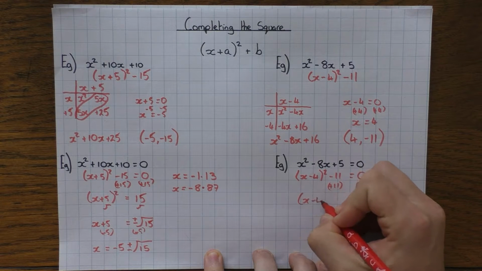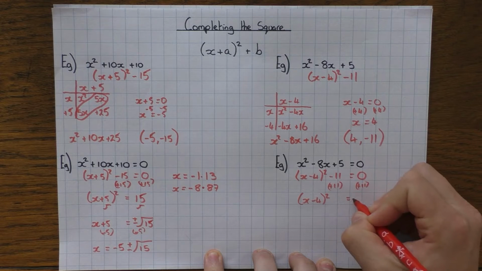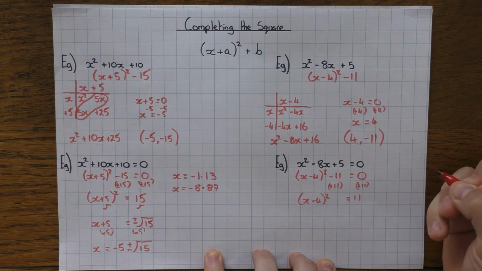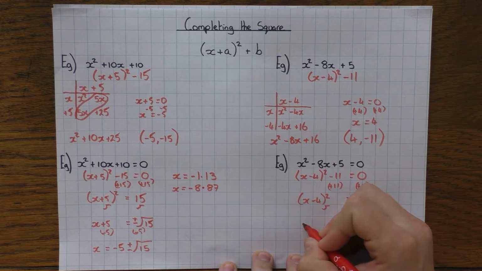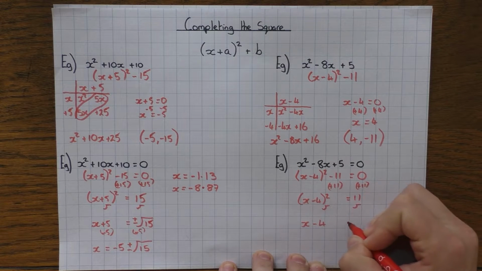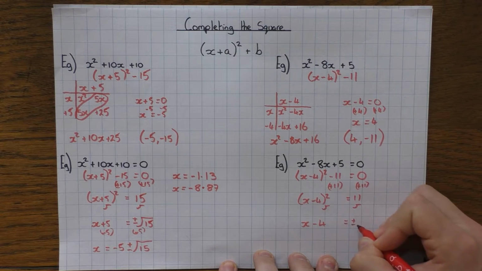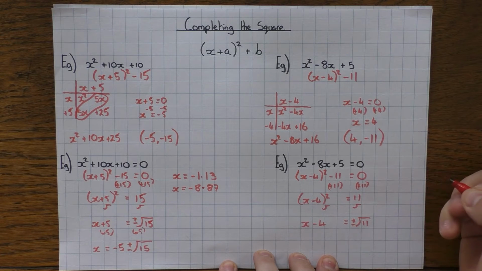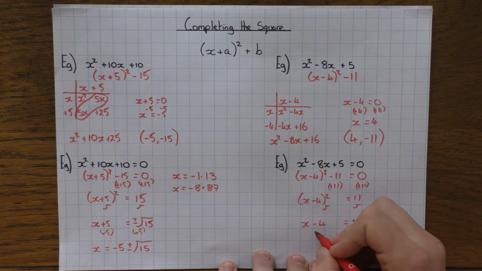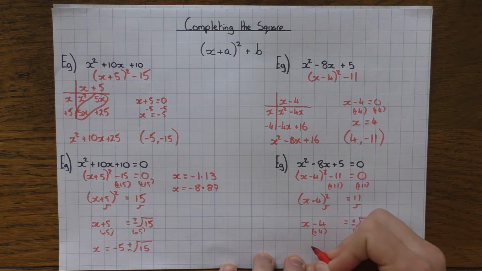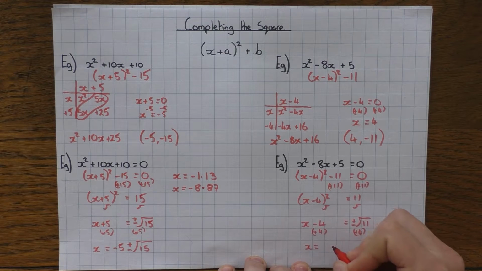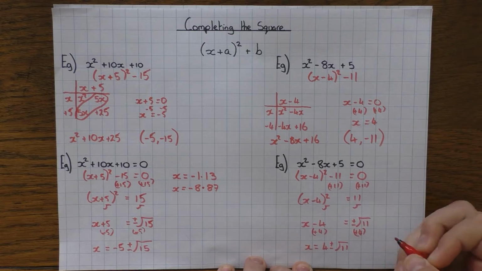So that leaves me with x minus 4 squared equals 11. Then I'm going to get rid of that squared by doing the opposite and square rooting both sides, which leaves me with x minus 4, remember that plus or minus the square root of 11. And then I'm going to add 4 to both sides. So x equals 4 plus or minus the square root of 11.